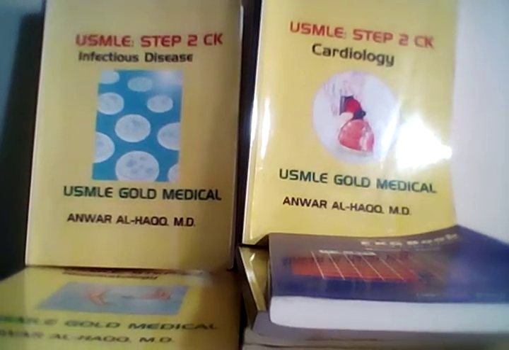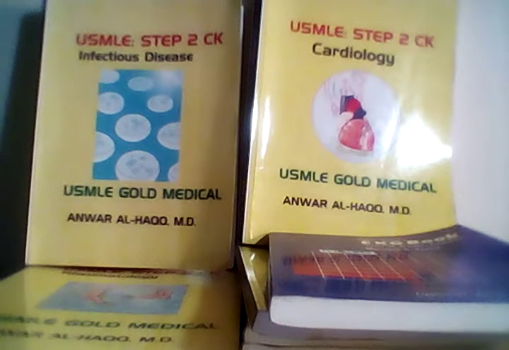So this is for USMLE Step 2 CK Hematology Part 10. If you know all of this, this will probably be enough for you to do well in USMLE Step 2 CK. So our next topic will be the continuation of sickle cell disease.